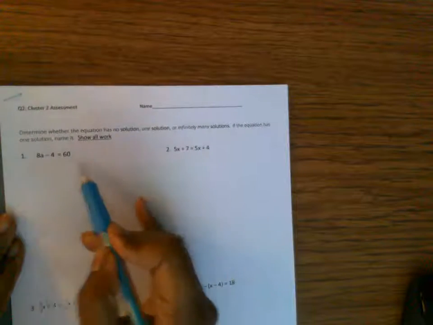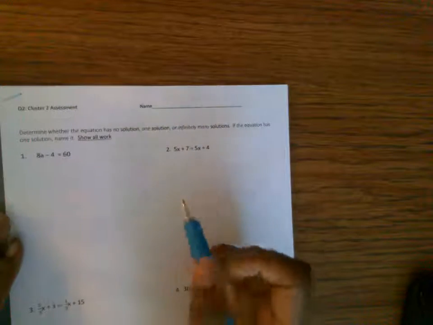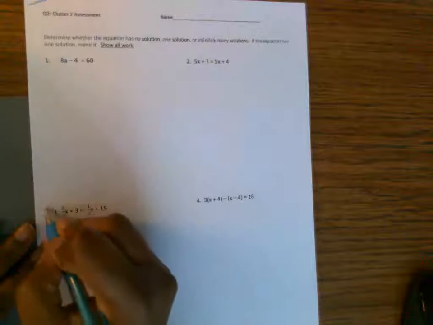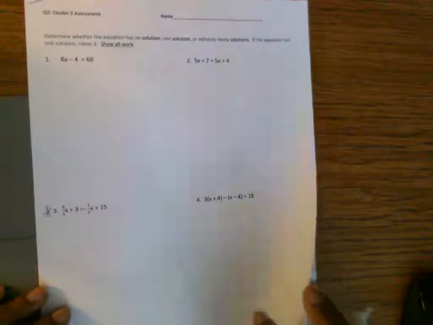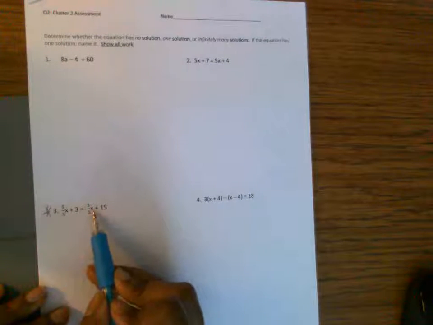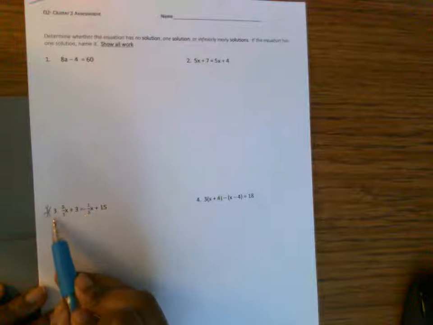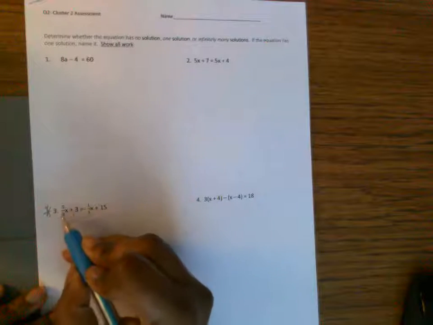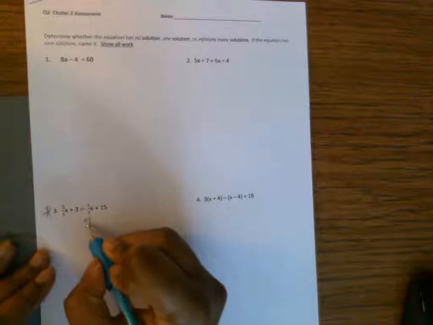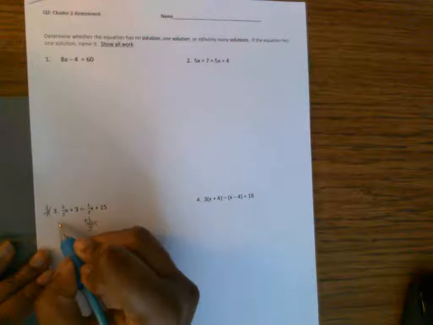Guys, remember when you are solving the equations, I'm going to solve this one right here because this one appeared to give people the most problems. You're going to do distributive property first. There's no distributive property, so you're going to move the variables to the same side. So I'm going to add 1/3 x to both sides.